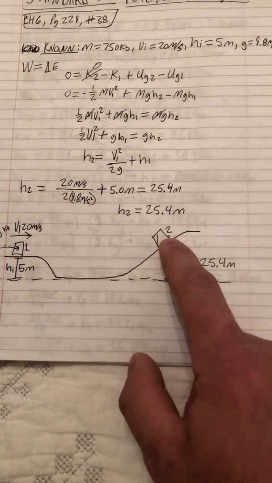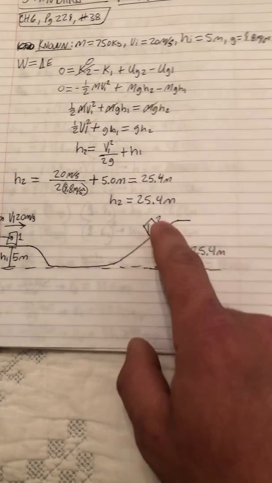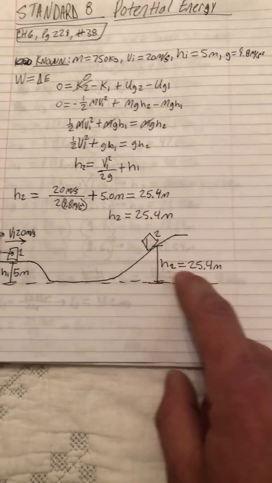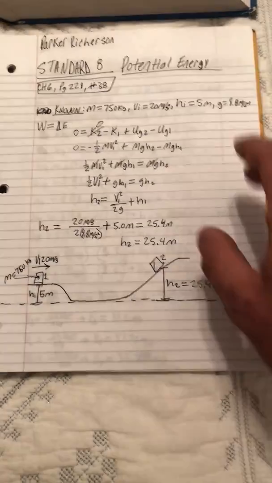What is the maximum height of the car after it runs out of gasoline, coasts down the hill, and goes up the other side? We found that h2 equals 25.4 meters.